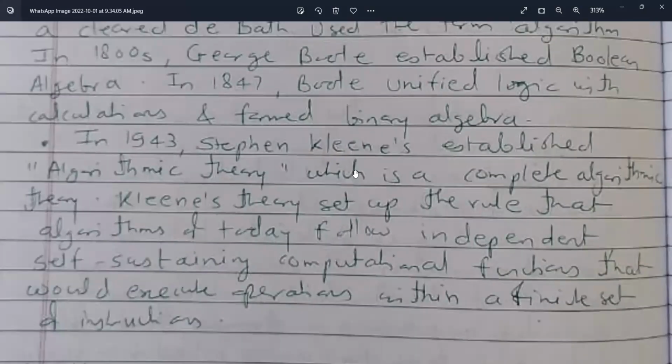In 1943, Stephen Kleene established algorithm theory, which is complete algorithm theory. Kleene's theory set up the rule that algorithms of today follow independent self-sustaining computational functions that would execute operations within a finite set of instructions.